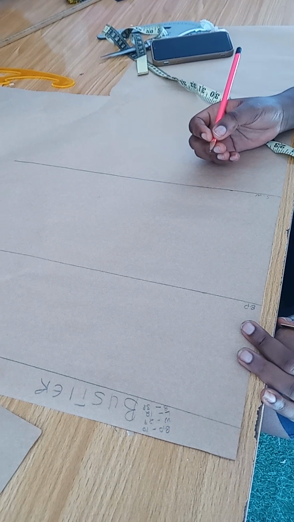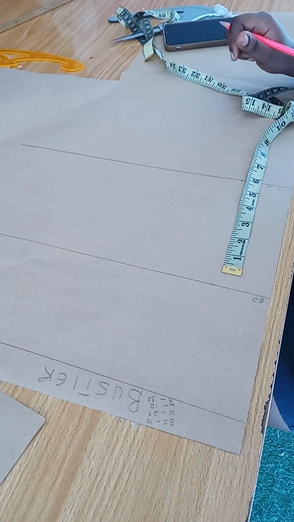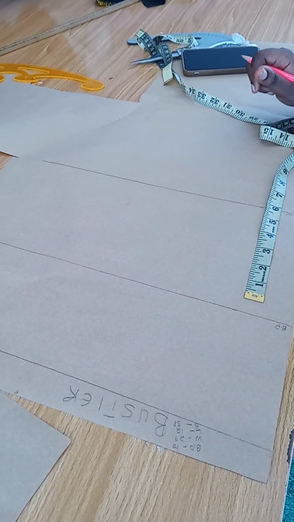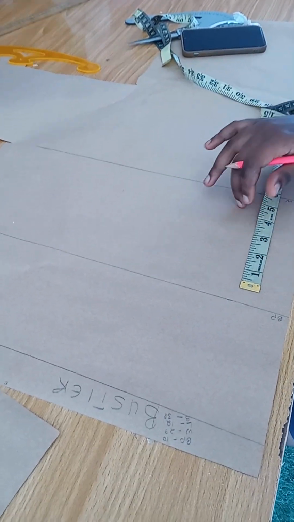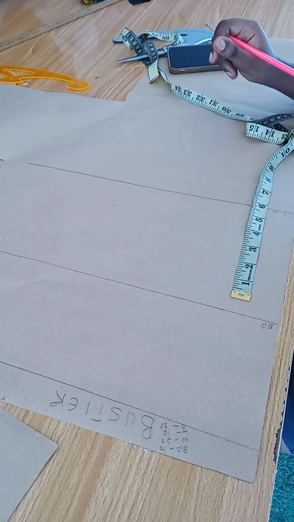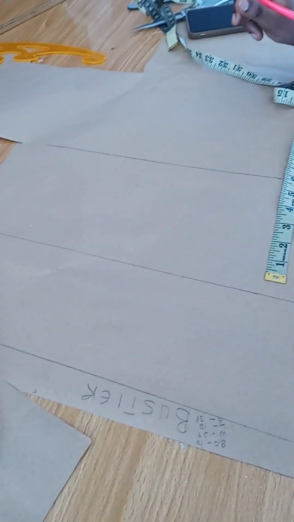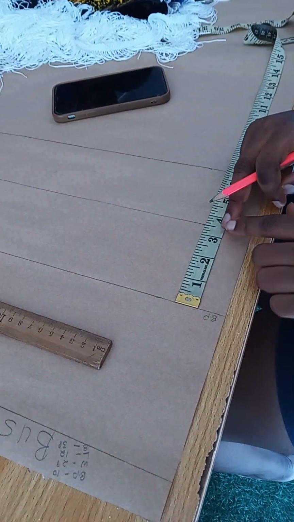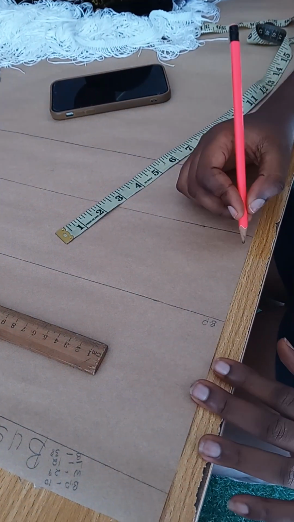shoulder to waist. Then how do we find our under bust? You come up by 1 inch, and that one is for the armhole. So 3.5. That's our under bust.